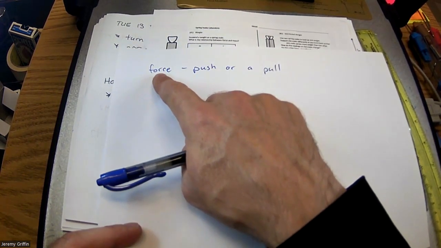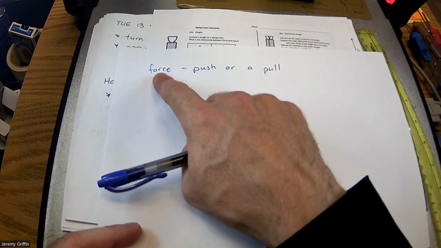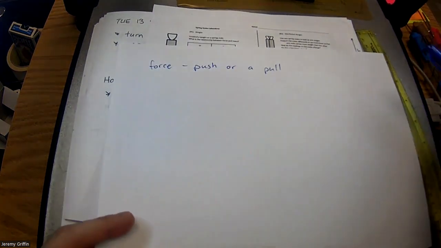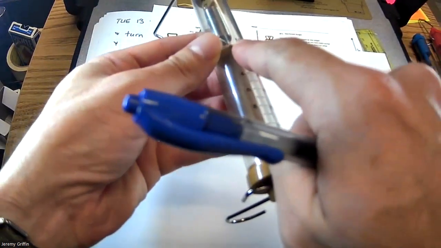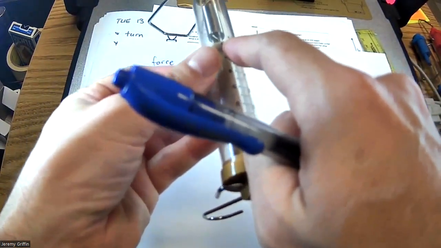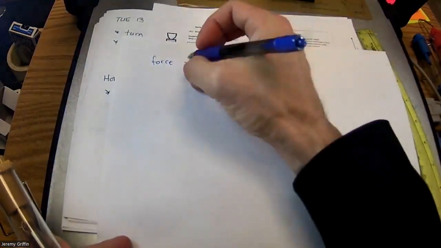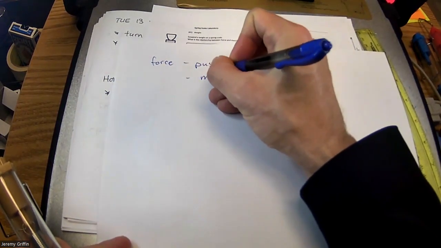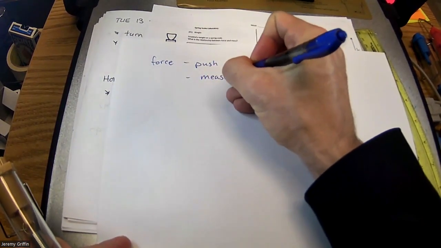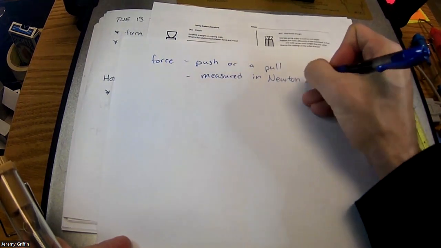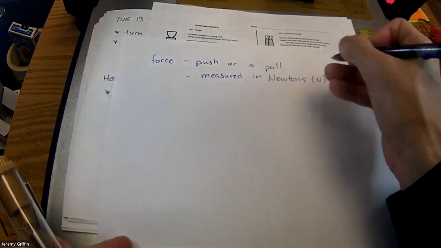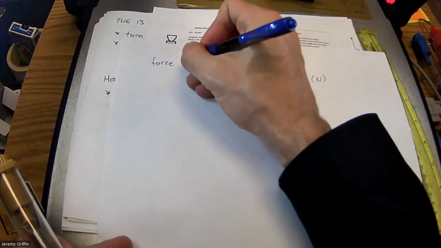Do you guys know what the unit is to measure force in the metric system? The variable is F. And if you look on the spring scale, when you get back to the lab area, there's a capital N. What do you guys think capital N stands for? Newton. Yeah. So force is measured in newtons, capital N.